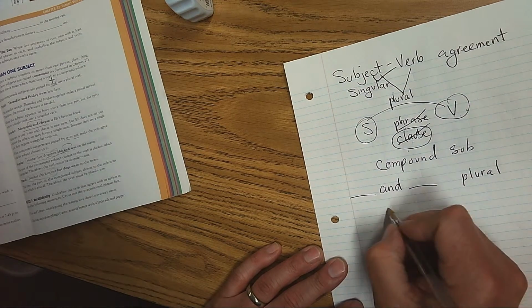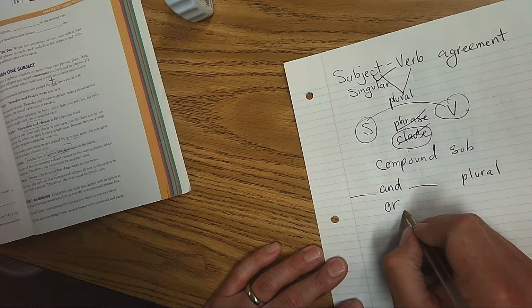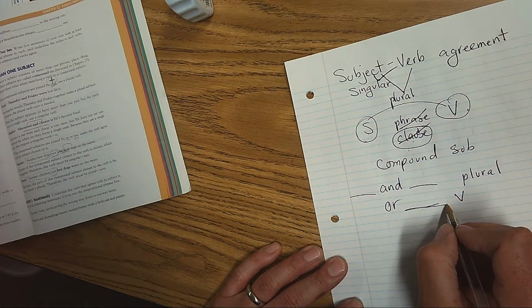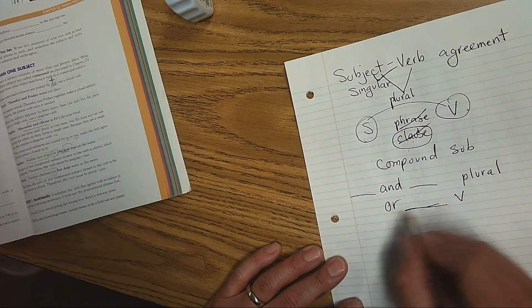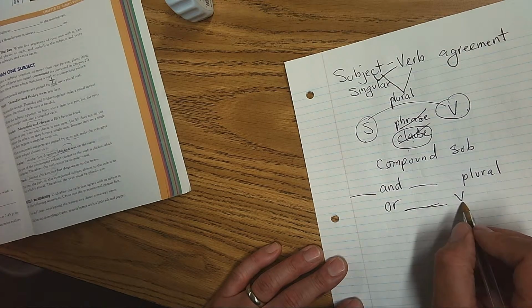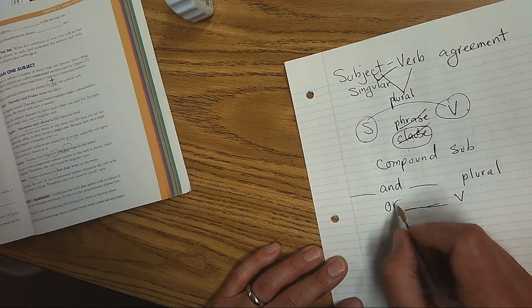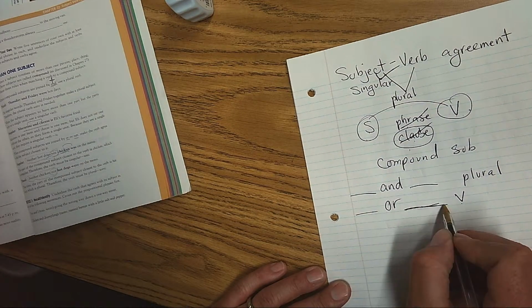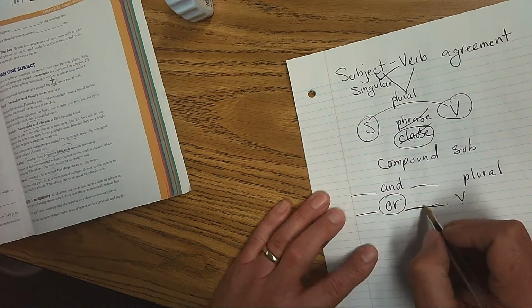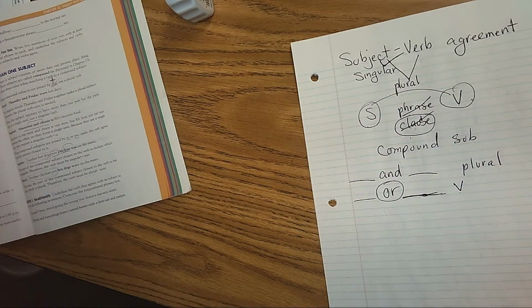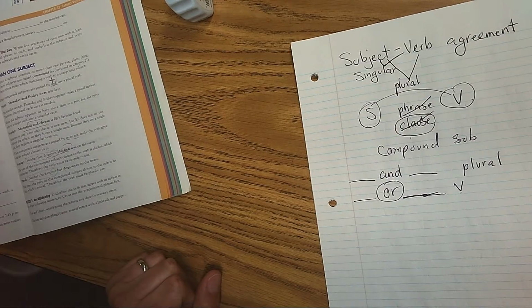If it's "or," the subject is singular if the word closest to the verb is singular. Or if the subject closest to the verb is plural, then the verb needs to be plural in that case. So even though there's two things, it's one or the other, but the rule is the last one closest to the verb decides whether that compound subject is singular or plural.